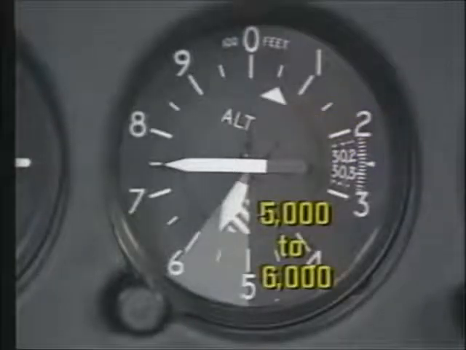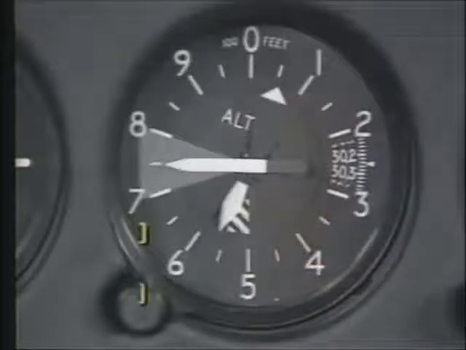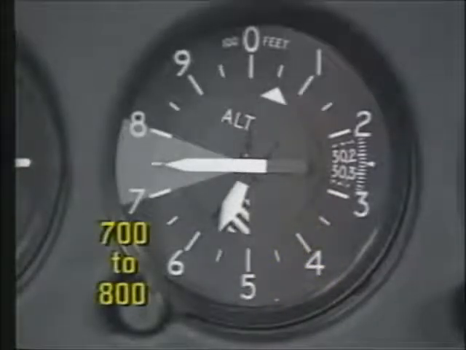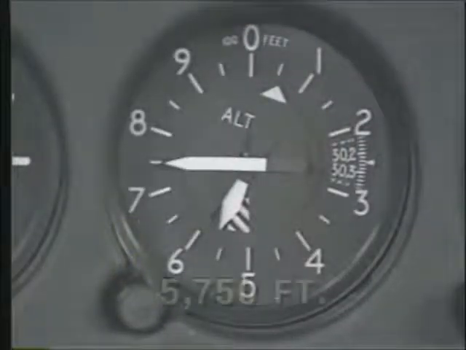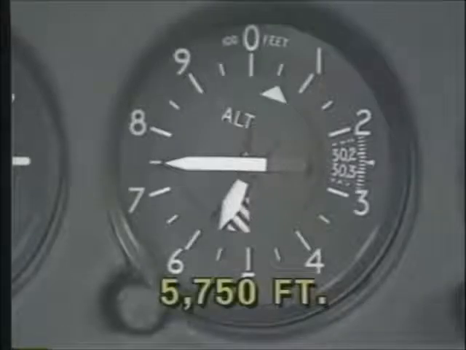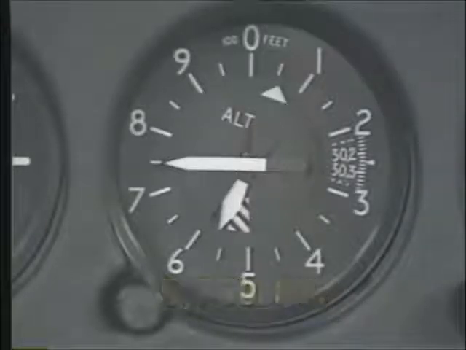The middle pointer shows that you're somewhere between 5,000 and 6,000 feet. And the longest pointer shows you're halfway between 700 and 800 feet. Putting the three together, you come up with an altitude of 5,750 feet. Be very careful when reading an altimeter, because misreading it could lead to serious consequences.